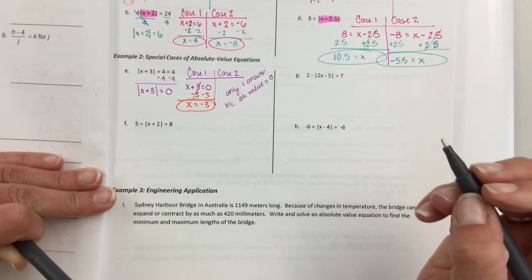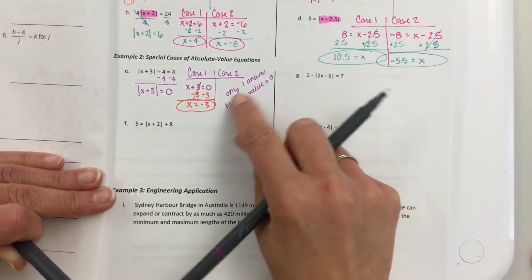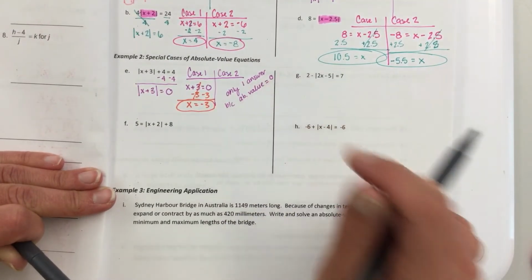I just put a little note in there: only one answer because the absolute value equals 0.